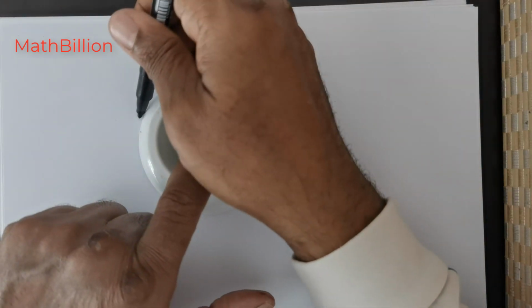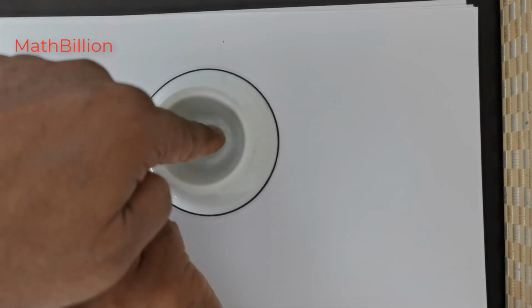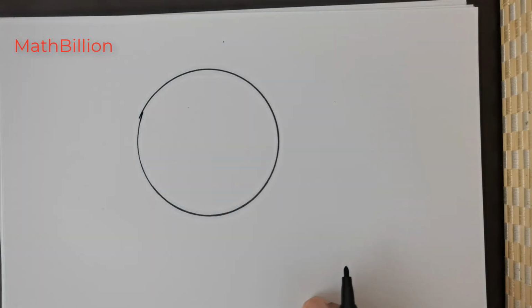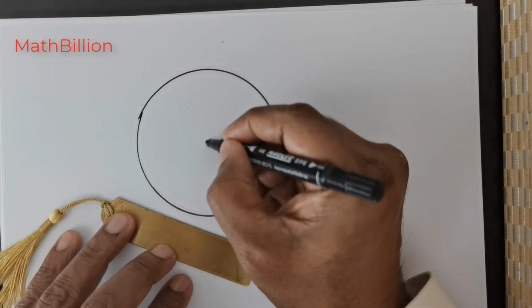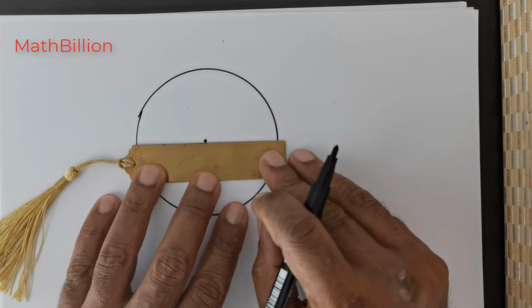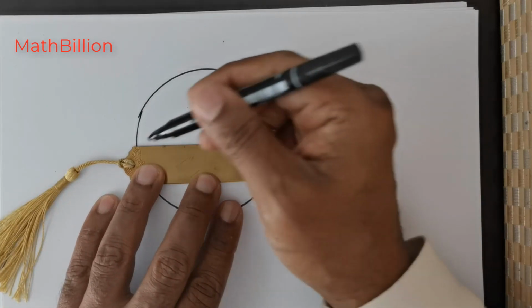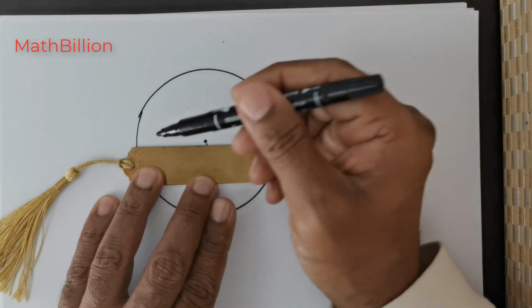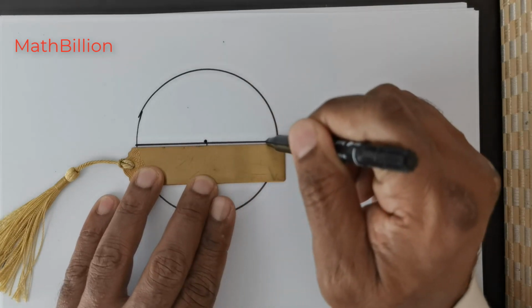Today everybody, we got a beautiful question. We are expected to find the area of the shaded region. So first let me draw the figure. So this is the figure that we have got.